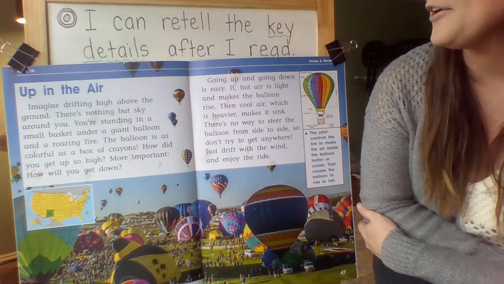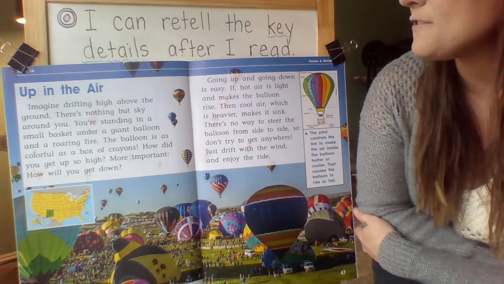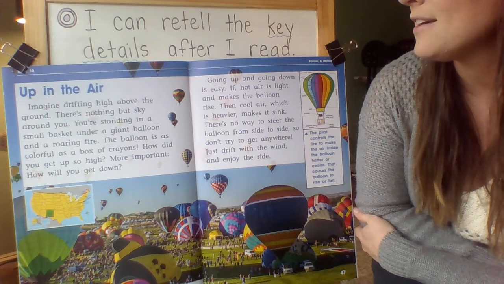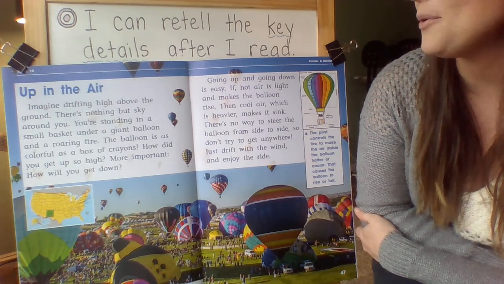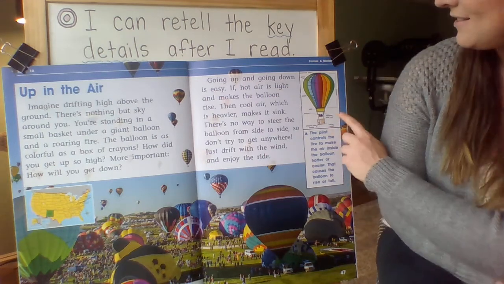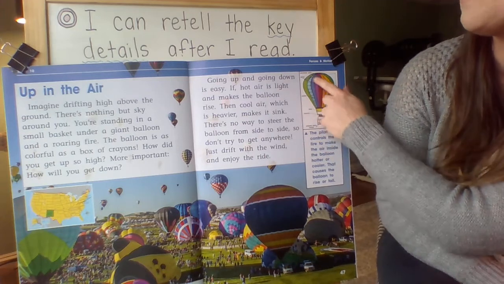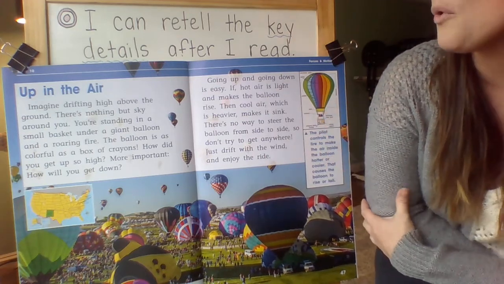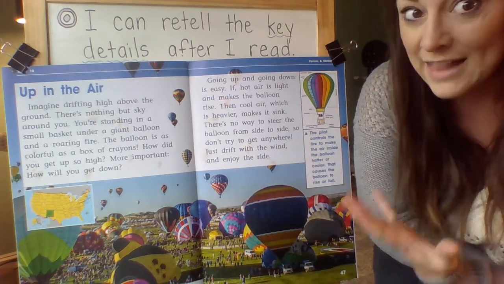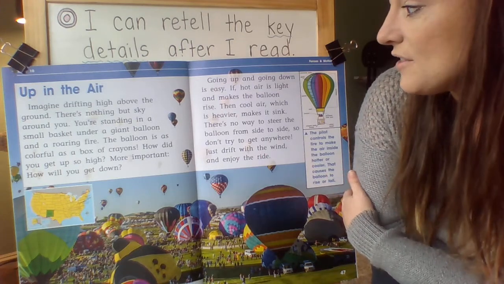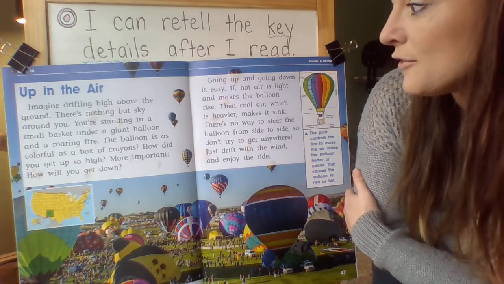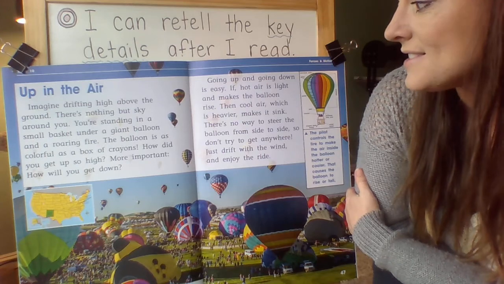Up in the Air. Imagine drifting high above the ground. There's nothing but sky around you. You're standing in a small basket, this one, under a giant balloon and a roaring fire. So a very loud fire. The balloon is as colorful as a box of crayons.